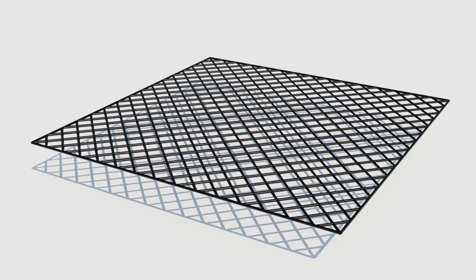After that, moved on to some fireplace grates. So I spent an unreasonable amount of time attempting to make this metal grid in geometry nodes, and I managed to crash Blender twice while doing so.